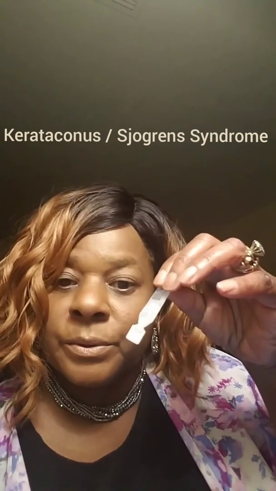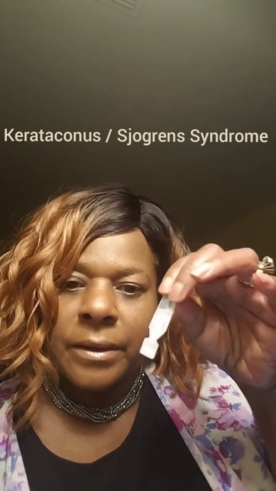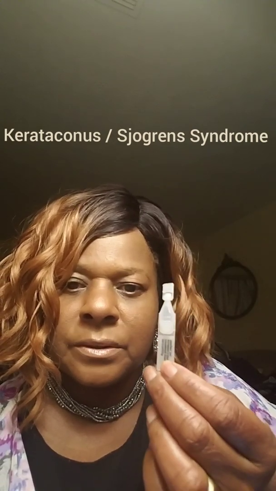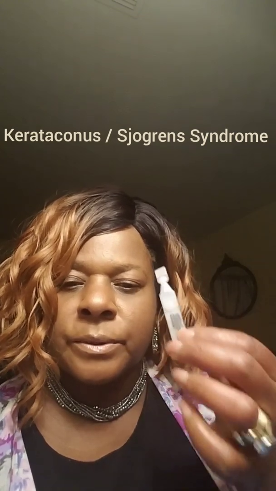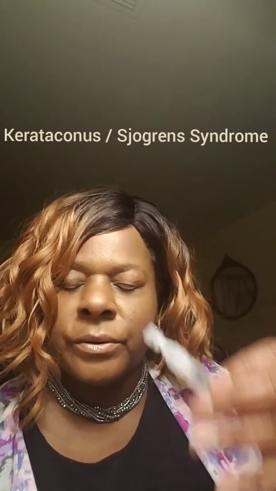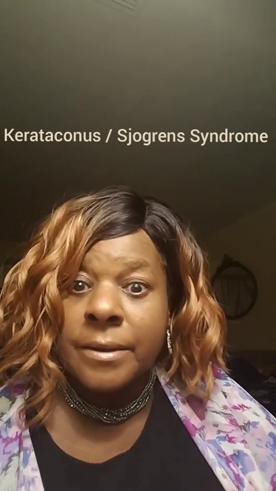This one, you put one in your eye. You put one in the morning and one at night. Actually, I can get 2 usages out of this because I use one a day. I could put one in the morning and one at night before you go to bed. So this is Restasis. This is very good. It keeps your moisture because I have dry eyes.